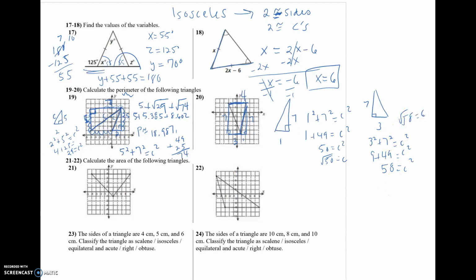So again, when you're adding these in your calculator, one side is 4. One side is the square root of 50. Oops, one side is the square root of 58. That was a 4. If you've got the graphing calculator, it helps, I think, to just type them in like that. All right, the square root of 50 is about 7.071.